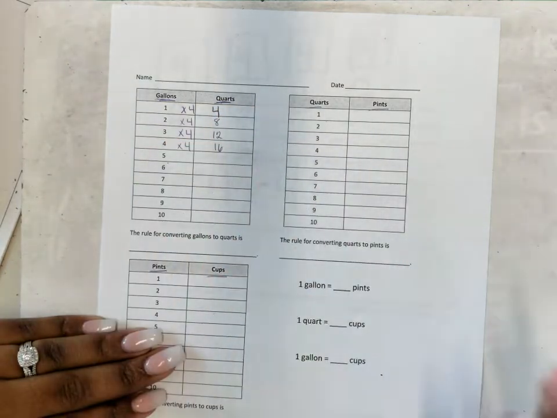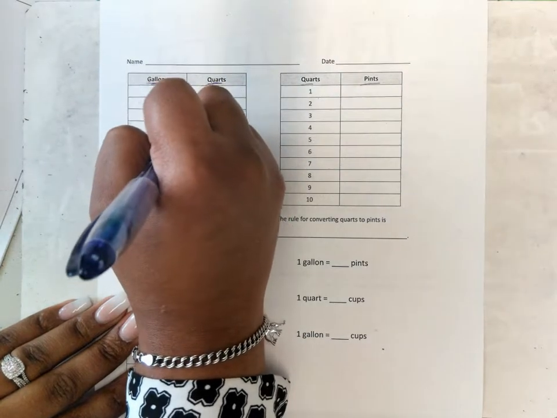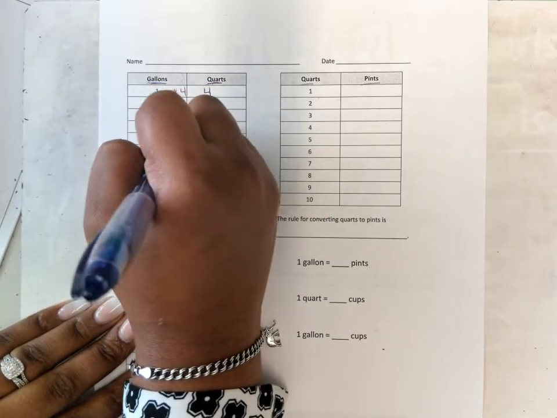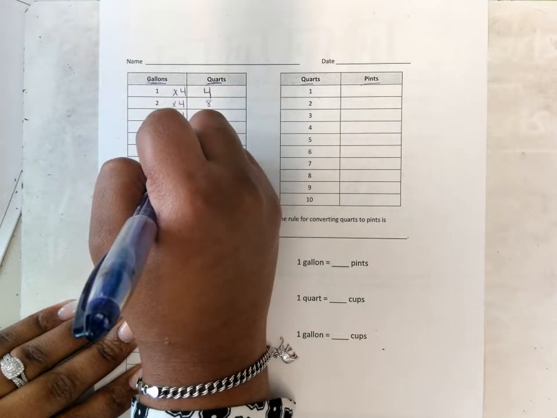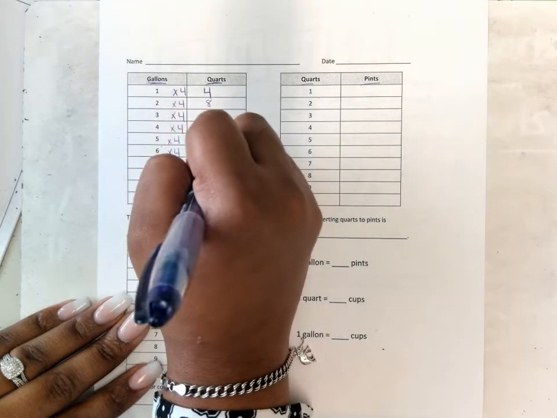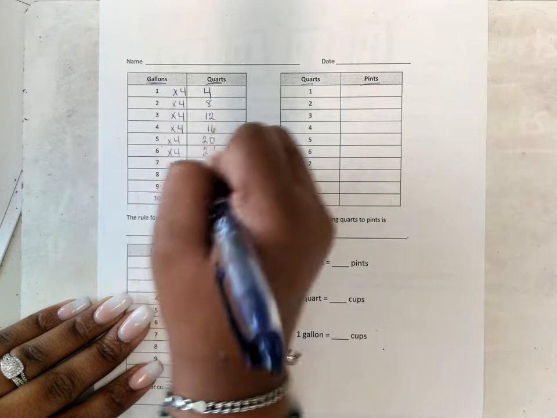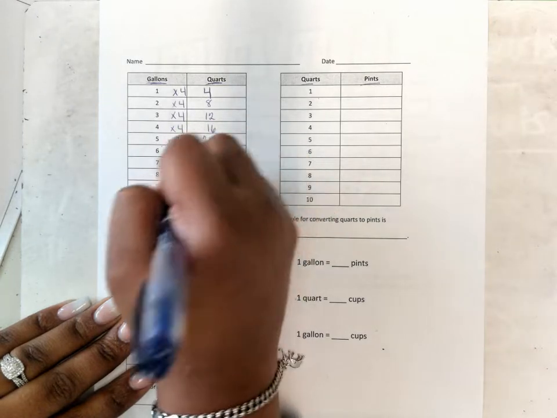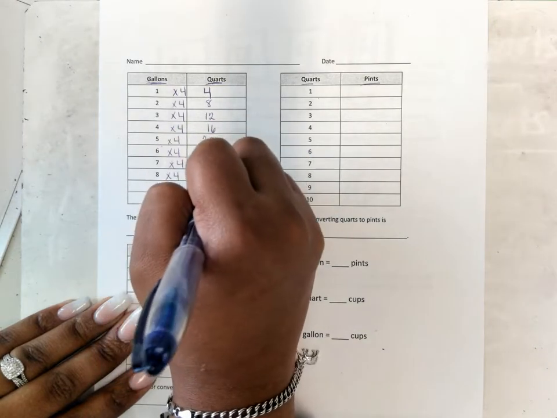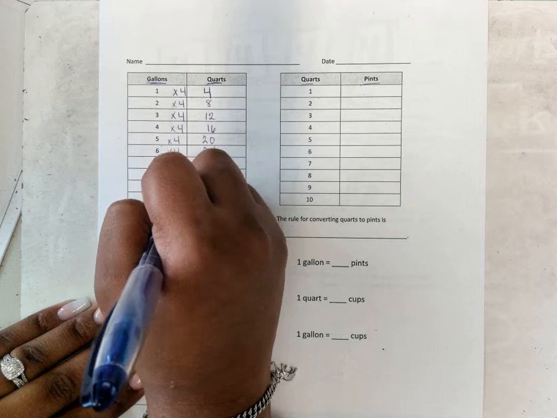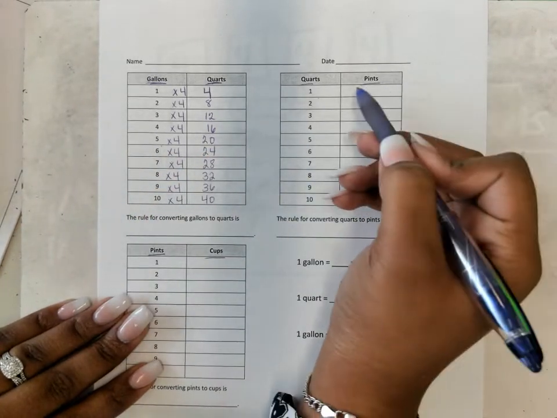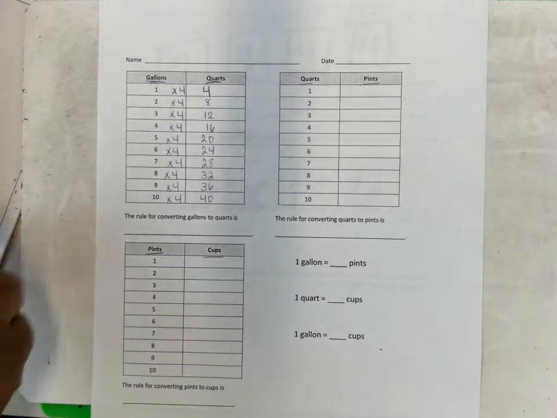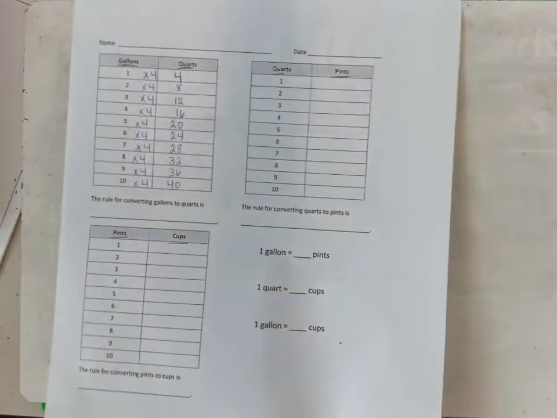So 4 gallons with 4 quarts in each is 16. 5 times 4 is 20. 24. 7 times 4 is 28. 8 times 4 equals 32. 36. And 40.